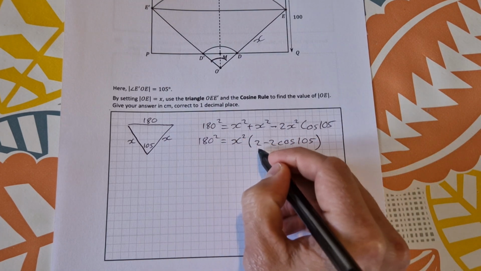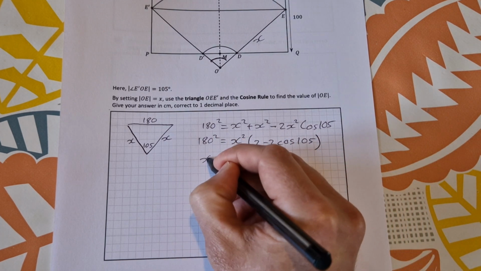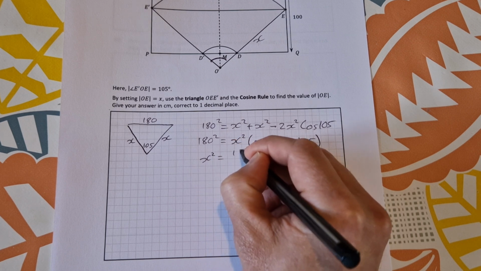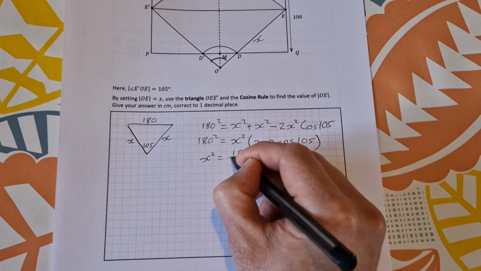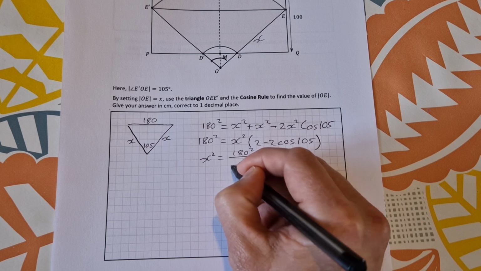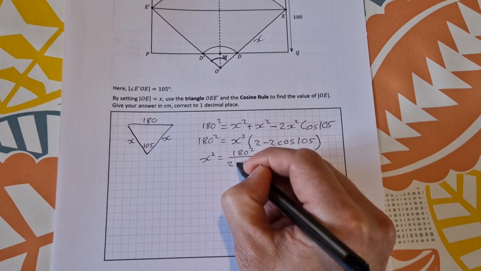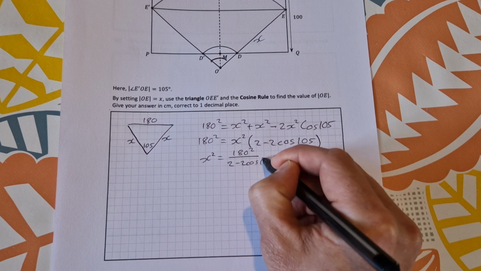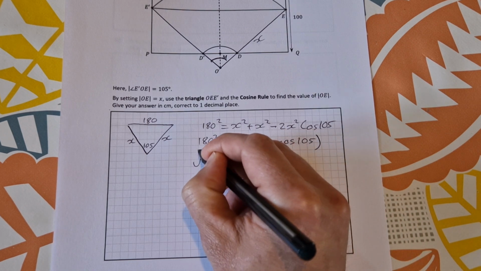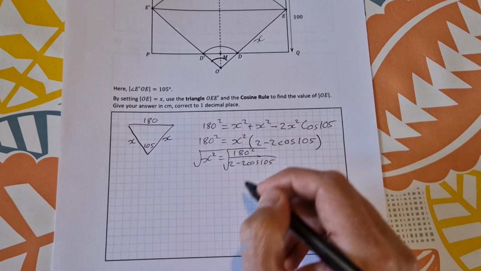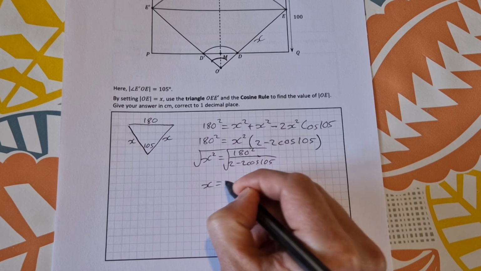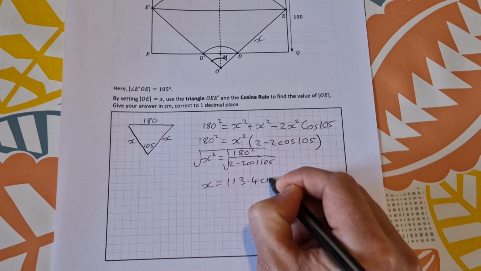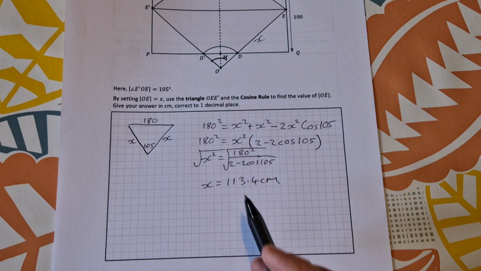And then divide across by this to get X squared is equal to 180 squared over 2 minus 2 cos 105, and then take the square root of everything there. You get X is equal to 113.4 centimeters.